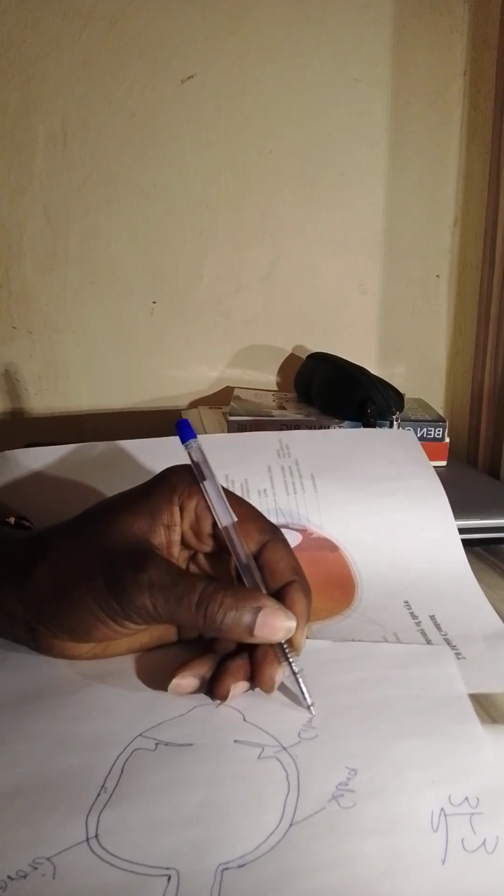Choroid. It's called the choroid. Then when moving anteriorly here, there is this part here. It's called the what? Where it widens out a bit here. It's called the ciliary body. Here is the ciliary body.